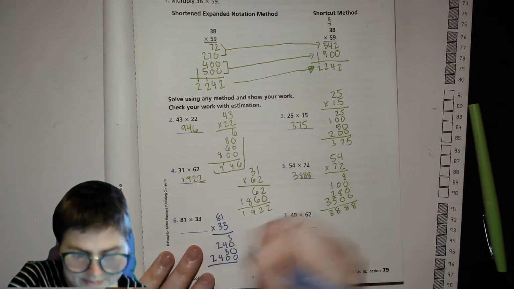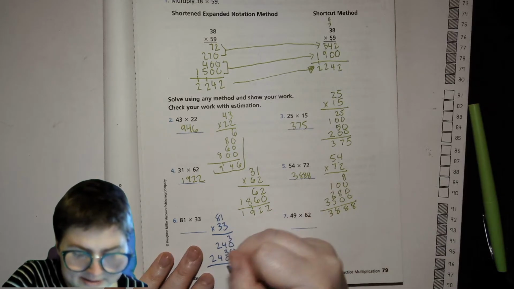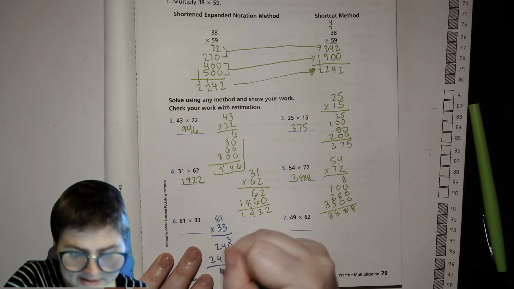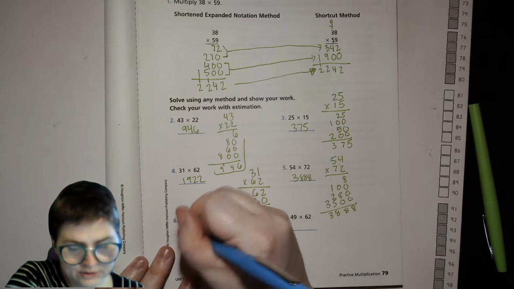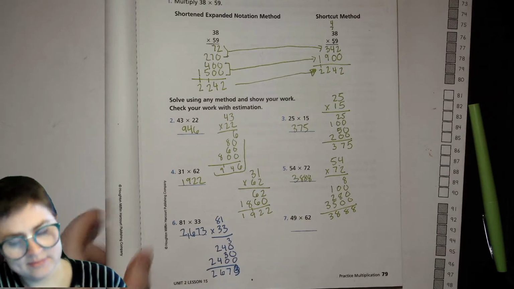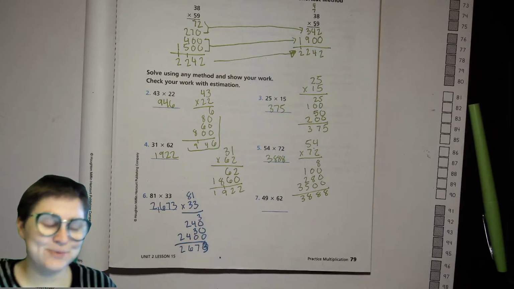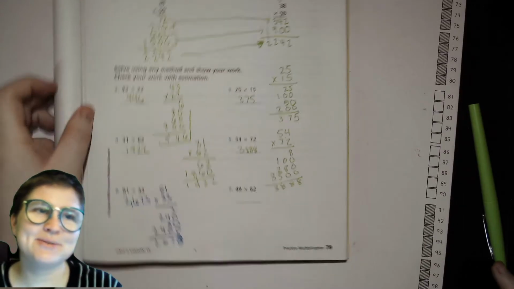100. Oh, whoops, 3, silly me. 7, 6, 2. 2,673. This is why you don't want to be doing your math in pen like I am. I just do it because it's easier for the camera to pick up, but pencil's best.